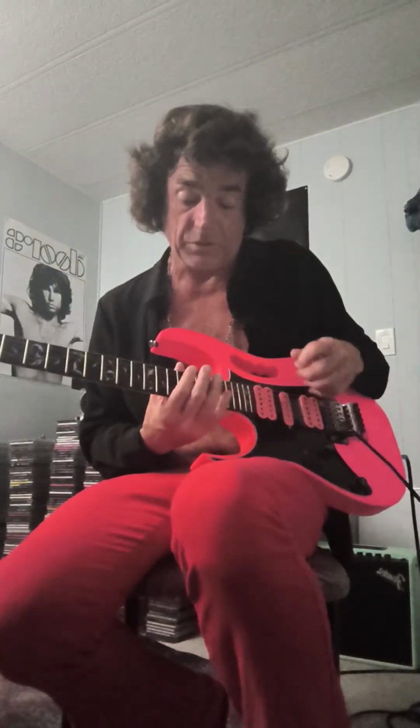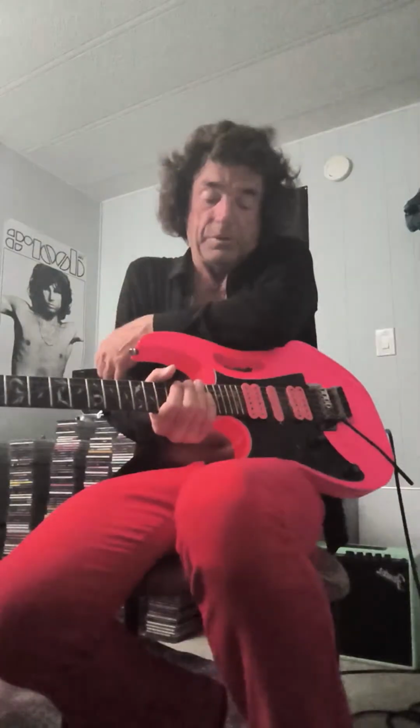But what do you get if you flat the third of that? Flatting the third of an Ionian mode gives you a melodic minor scale. So G Ionian with a flat third, which is B flat, is a G melodic minor scale.